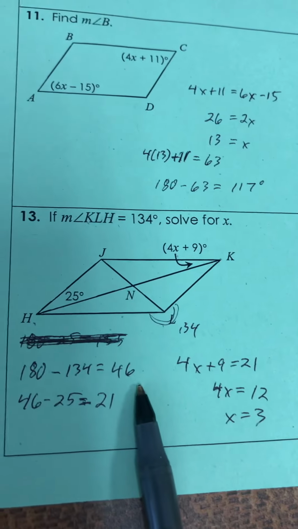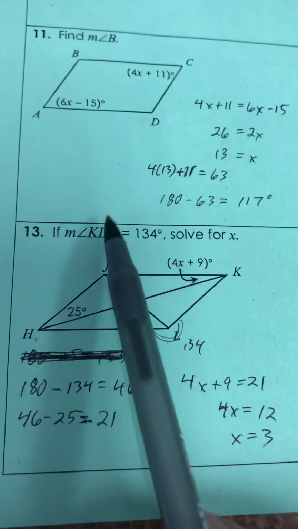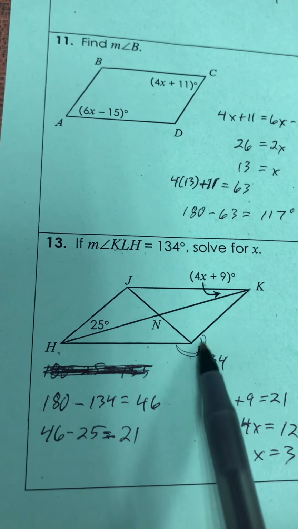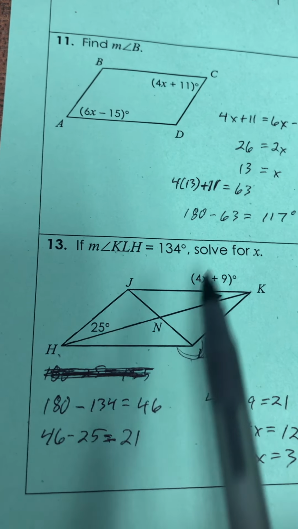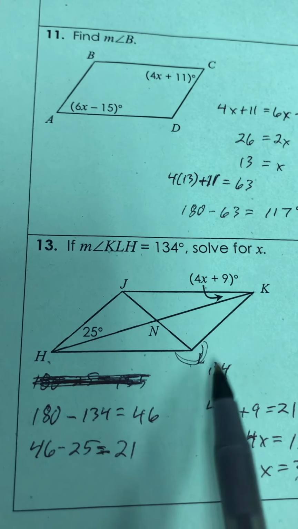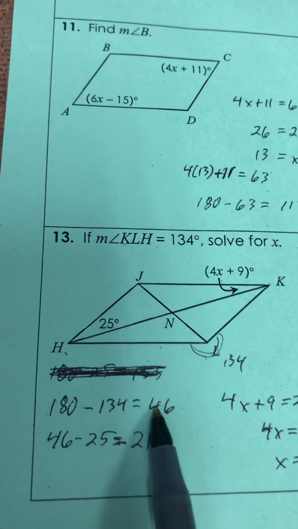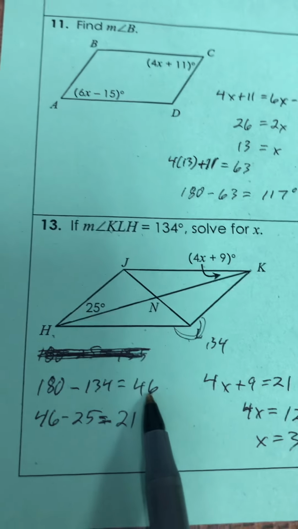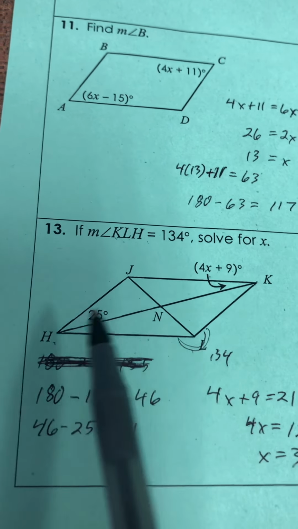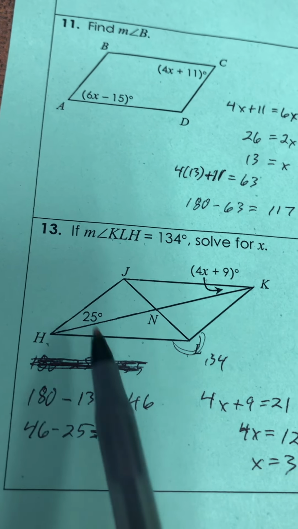And then 13, in order for me to find out, KLH was 134. KLH, the whole thing is 144, and 134. And we're looking for, to solve for x here, this one right here. So I figured out that 180 minus 134 is 46. So this whole thing over here, remember these are supplementary angles. So the whole thing is 46. So 46 minus 25 gives me 21.